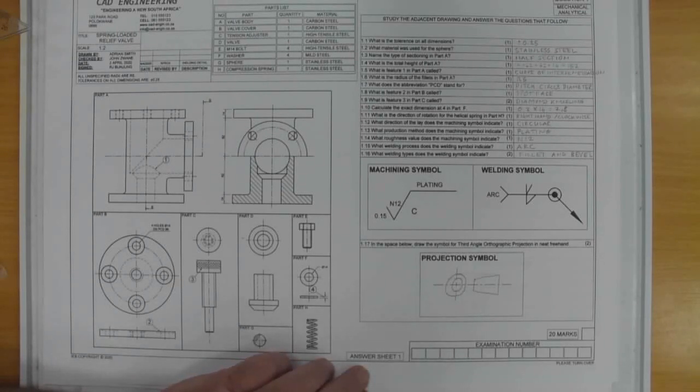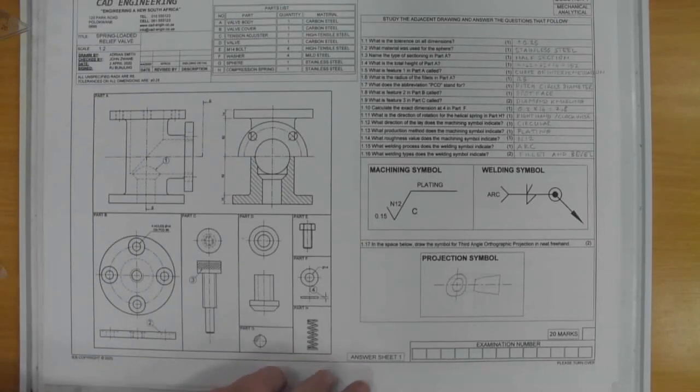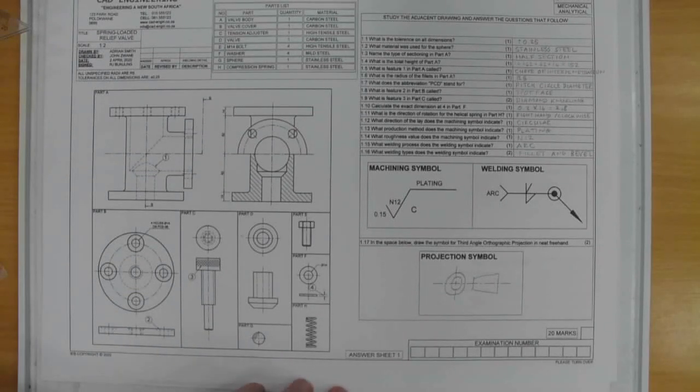Okay, there are our answers for the IEB 2020 mechanical analytical question for paper 2. I hope you did well.